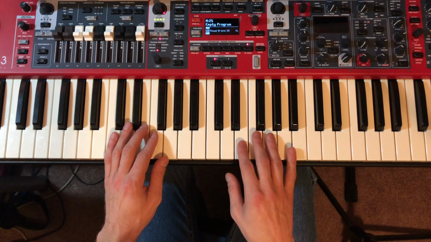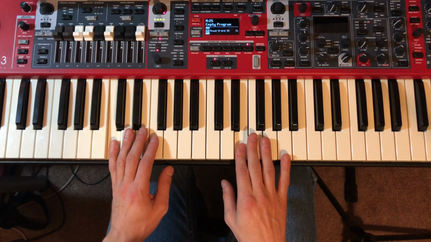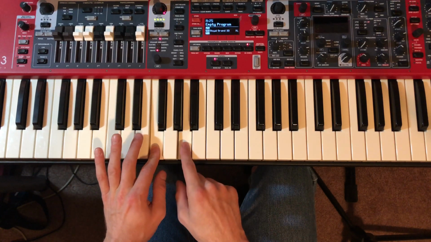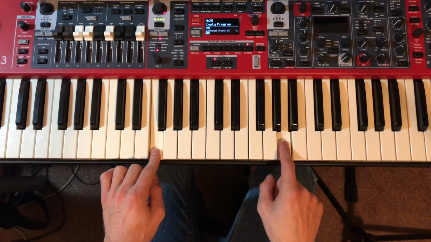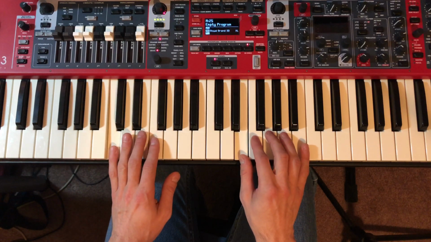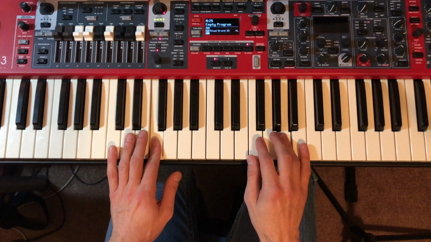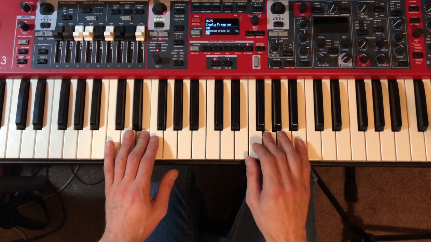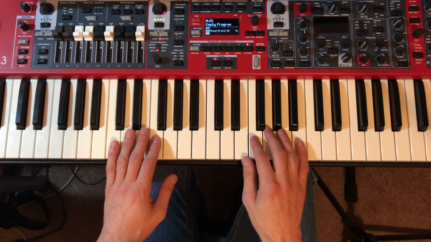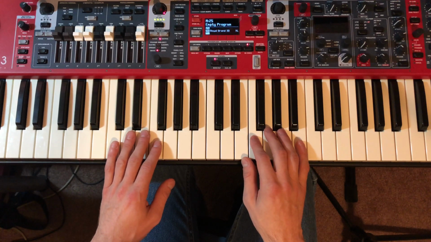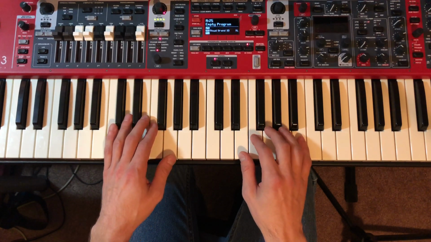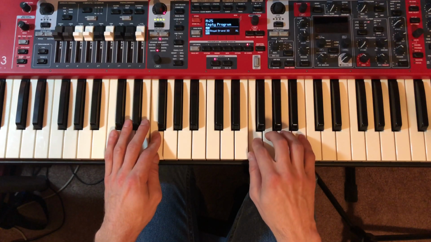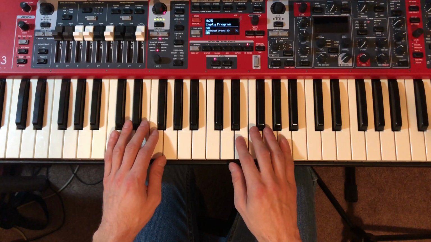What if we want to go a little further? Say from this third to a third above the F. So from here to here. Of course we could go. That sounds okay. But that's the idea, is connecting the dots. That was nice.